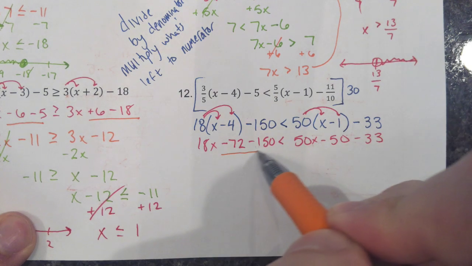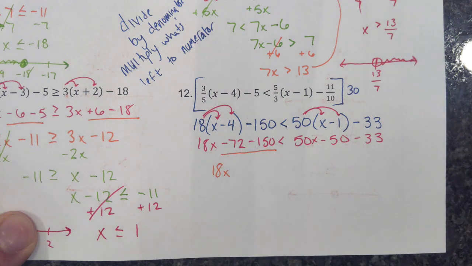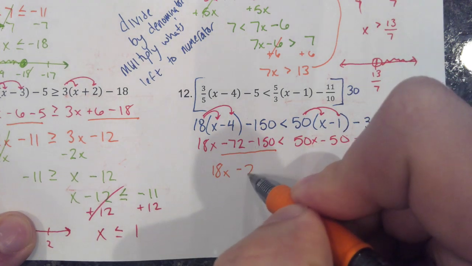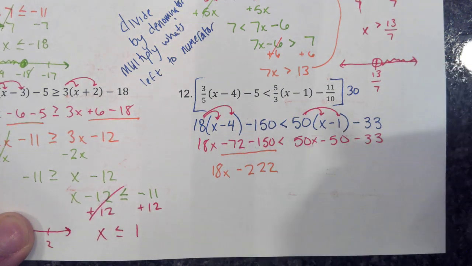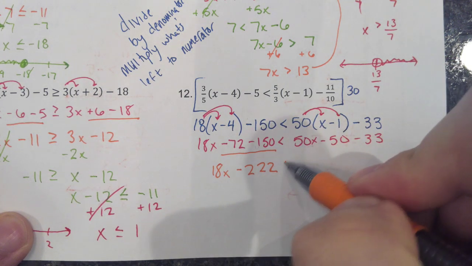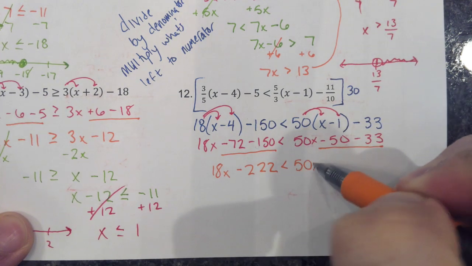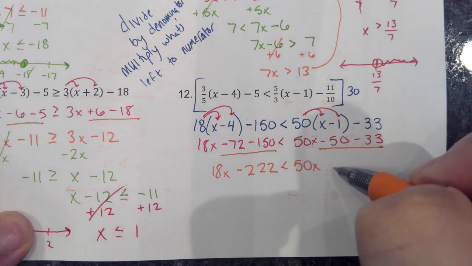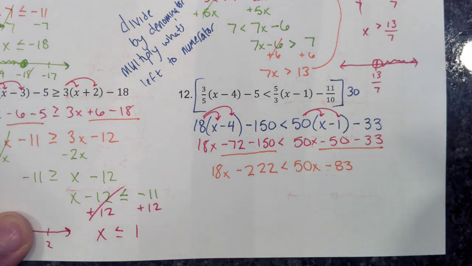On the left side, I can put those two together. That would be the 18x still. And then negative 72 minus 150 more is negative 222. I've got my less than symbol. Those can go together on the right side, so I'll rewrite the 50x. Negative 50 minus 33 more is negative 83.